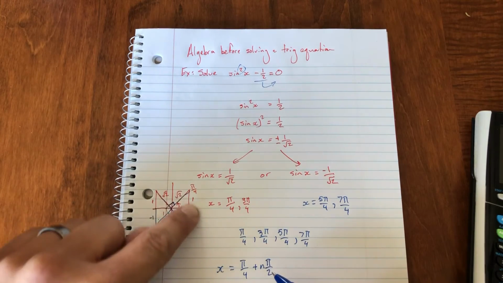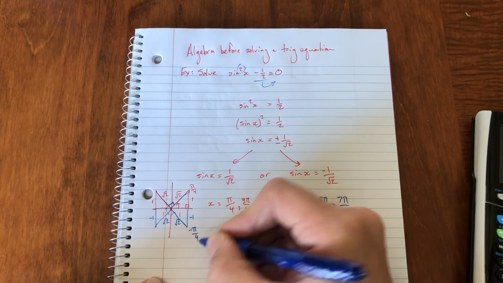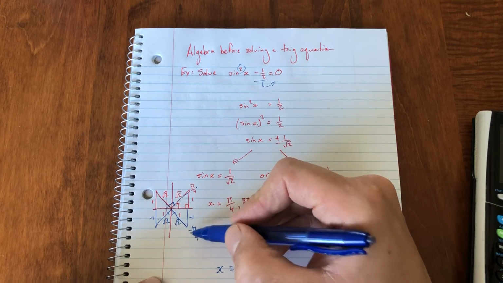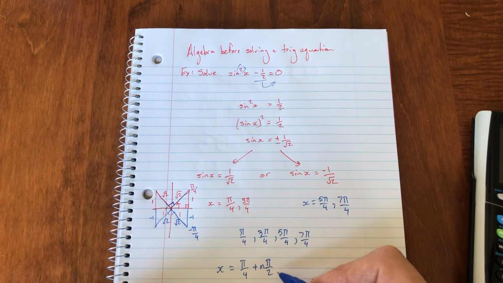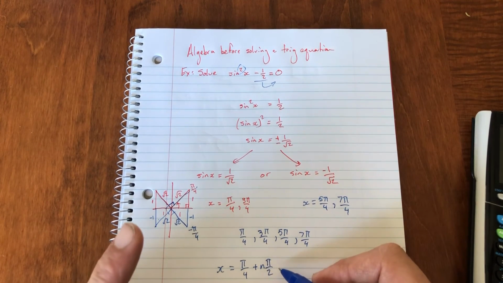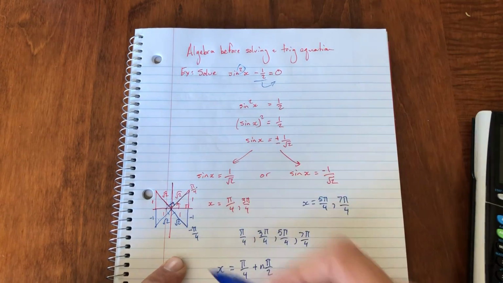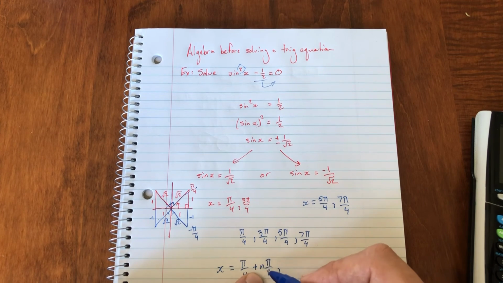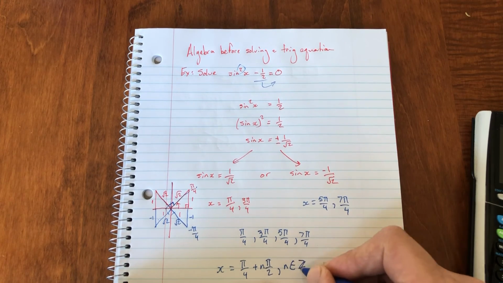Not just in the positive direction going around here, but also in the negative, because there's a solution back here at negative pi by 4 as well. Well, pi by 4 minus 1 pi by 2 is negative pi by 4. So that means this n has to carry positive and negative values, but it only has to carry whole values, because if I use a half for n, then that would put me right here, which would not be a solution. So I create what's called a parameter in my solutions. I've got pi by 4 plus n pi by 2, where n is an element of the integers.